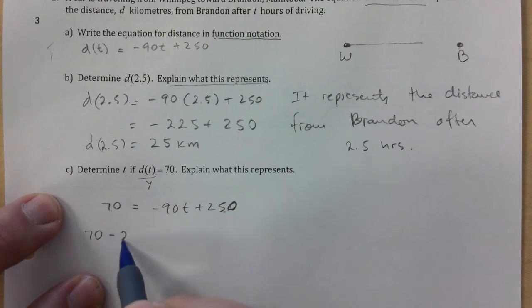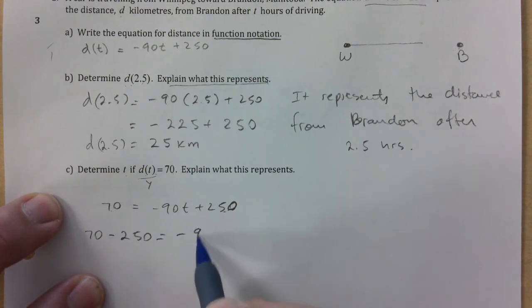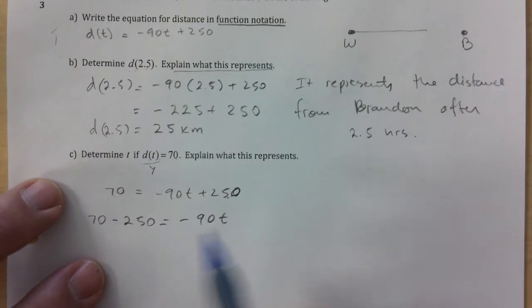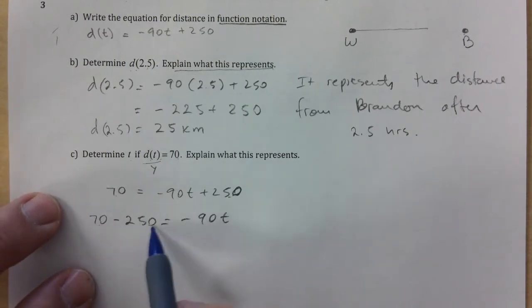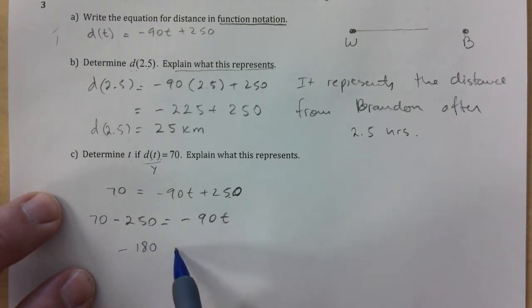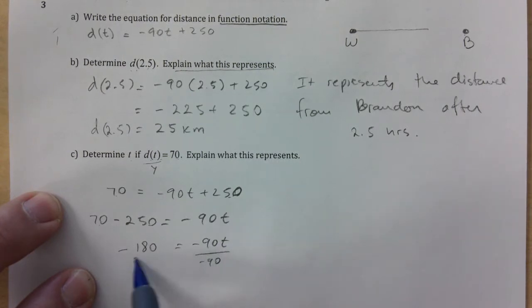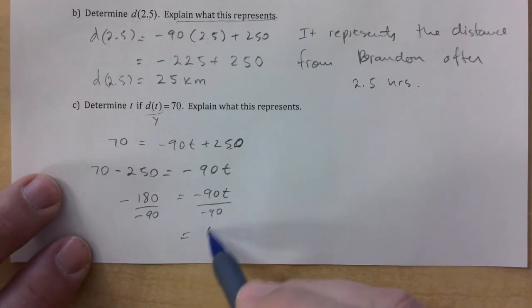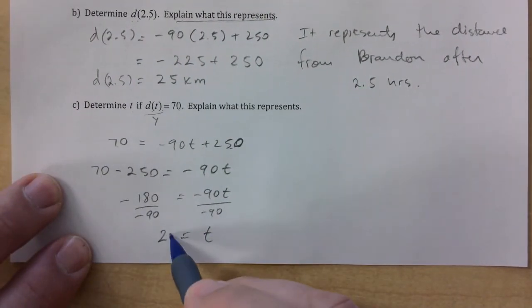So 70 minus 250 is equal to negative 90t. This gives you negative 180 is equal to negative 90t. Divide both sides by negative 90, because remember, you always want your variable to be positive. So t is equal to 2, and that's hours.